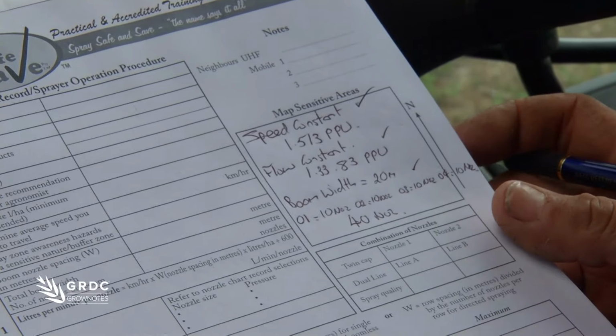If I quickly calculate that out, 20 by 1/2 metre nozzle spacings by 60 divided by 600 means my nozzle will be running at 20 kilometres an hour doing 1 litre per minute. As we discovered earlier, that's 3 bar, 1 litre per minute from an AI XR 110 025 lilac nozzle. Our speed is 20, so this is straight down our constant where we're trying to average the sprayer all day.